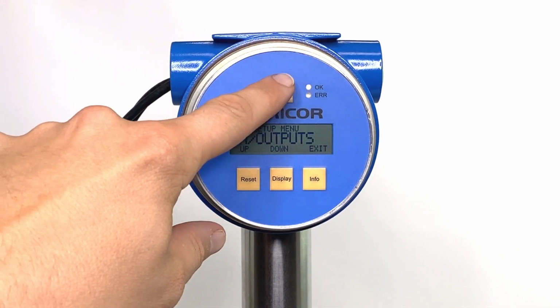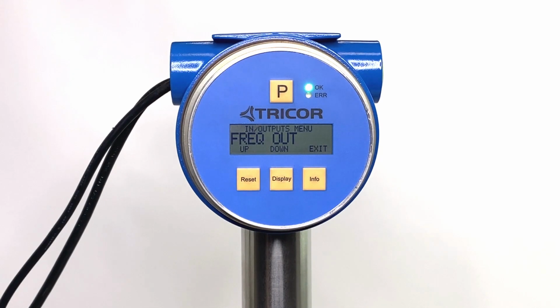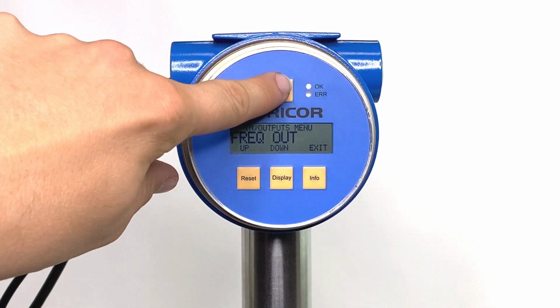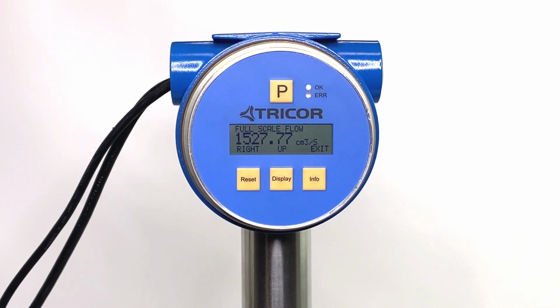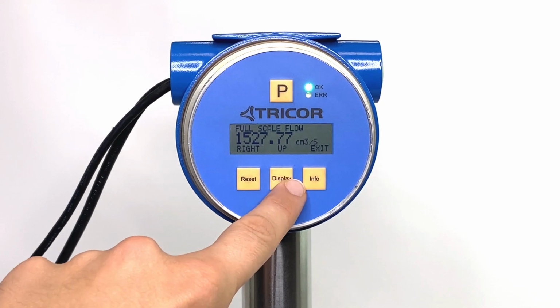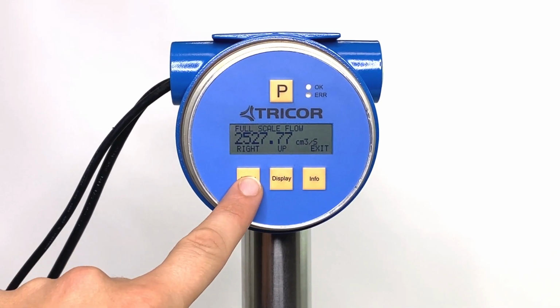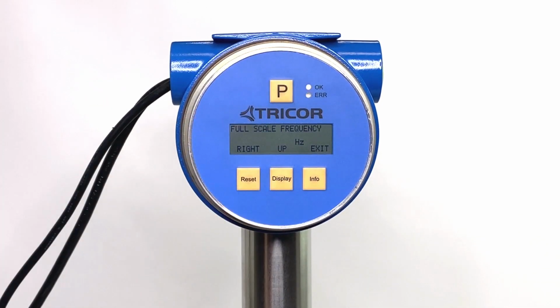Press P to enter. For this example, we will scale to frequency out. Press the P key to enter, and then once more to change the frequency. You will then have the option to set up the flow units for your maximum frequency. Press P to enter once set.